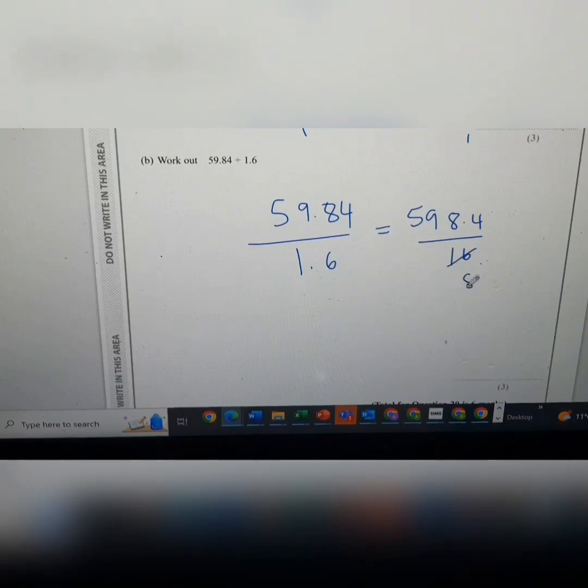So 16 divided by 2 is 8. 2 into 5 is 2 remainder 1. 2 into 19 is 9 remainder 1. 2 into 18 is 9. And then don't forget the decimal. 2 into 4 is 2. So now I'm going to divide 299.2 by 8.